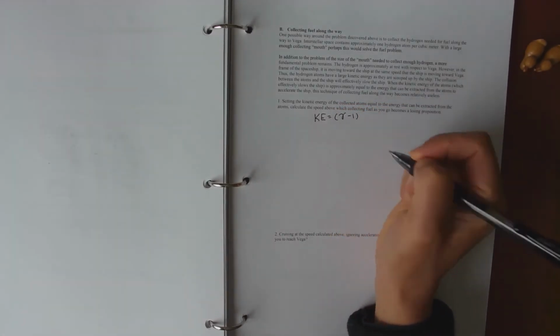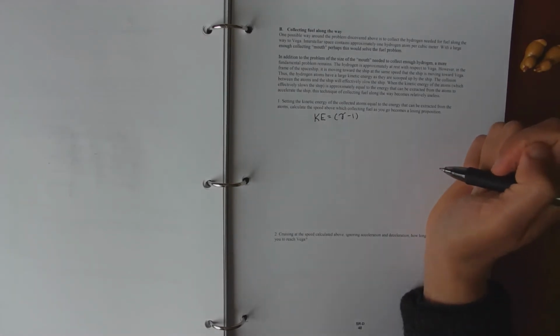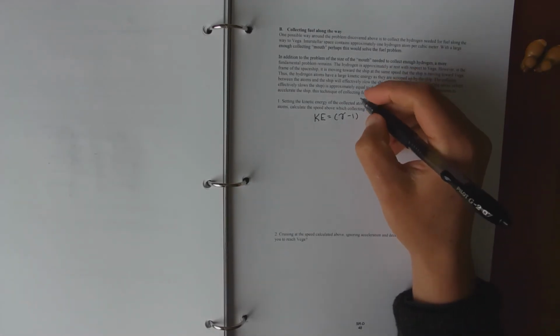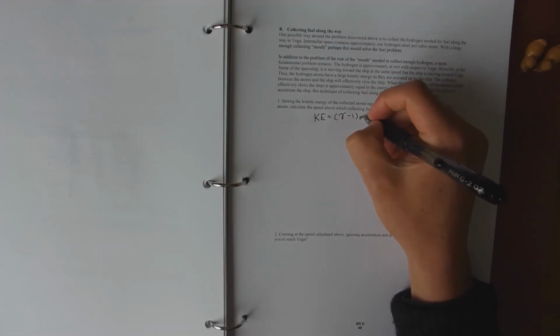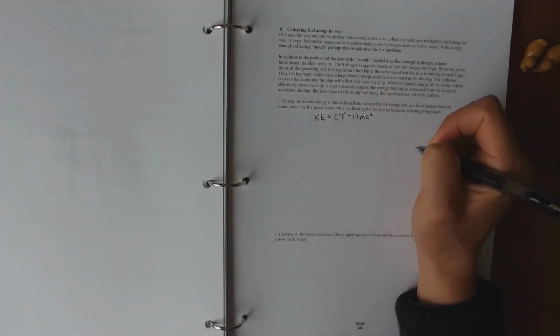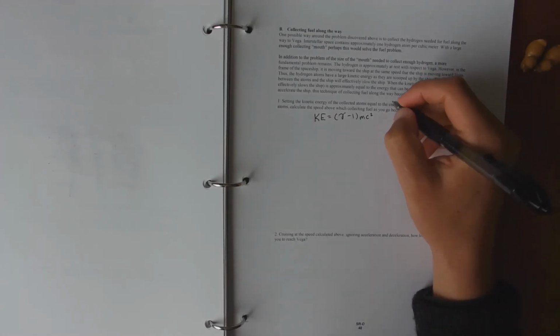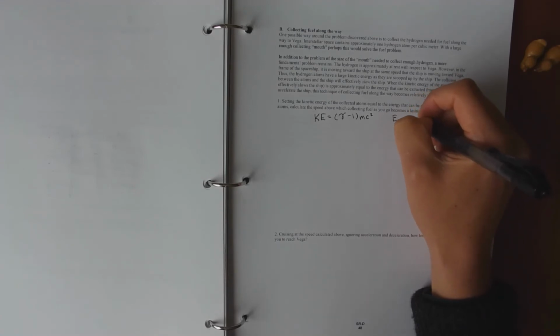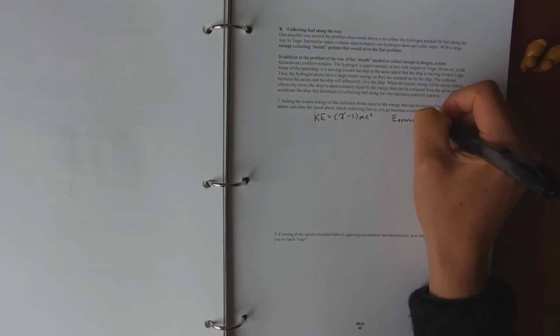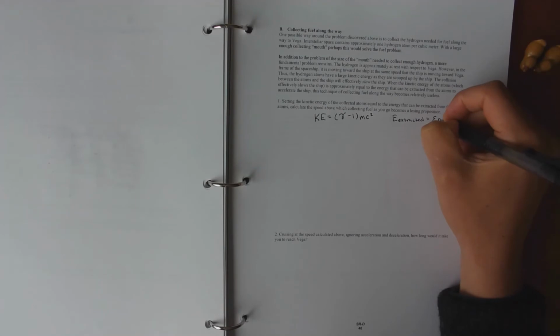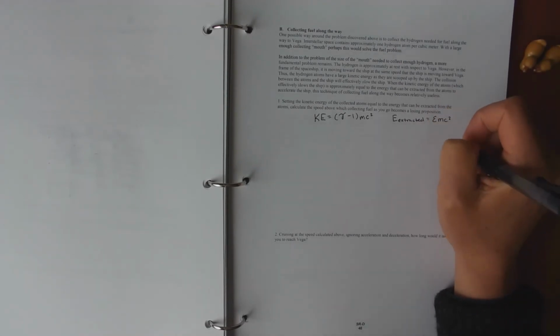gamma minus 1 times the mass. So let's just say the mass of the collected atoms is equal to m. So that would be mc squared. And the energy that you can extract from the atoms is equal to the efficiency times the rest energy.